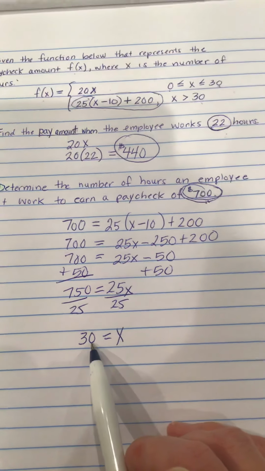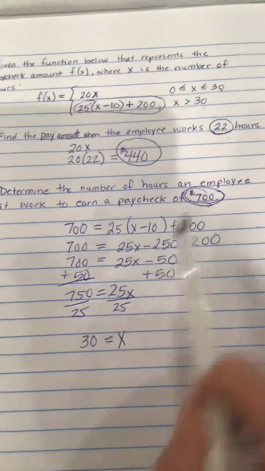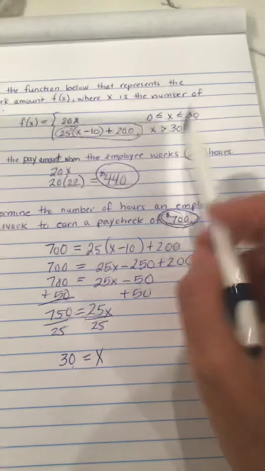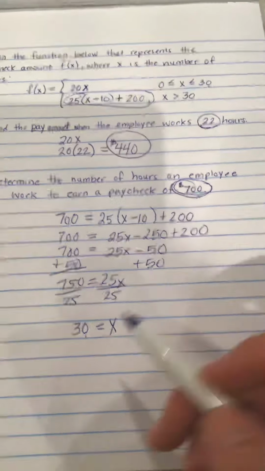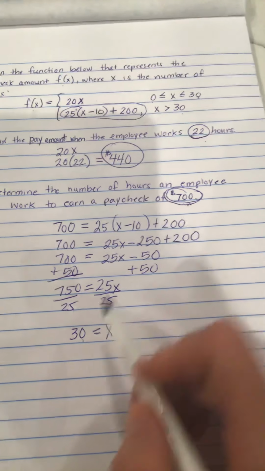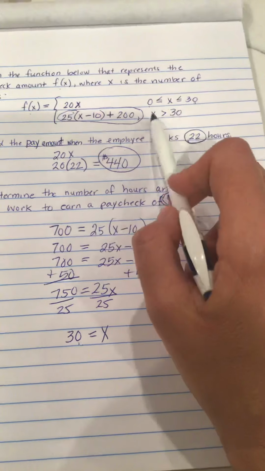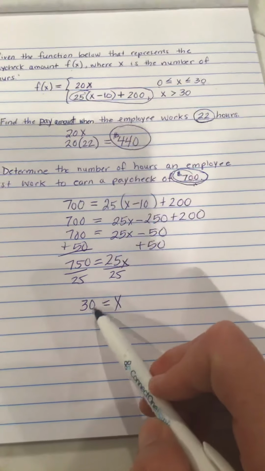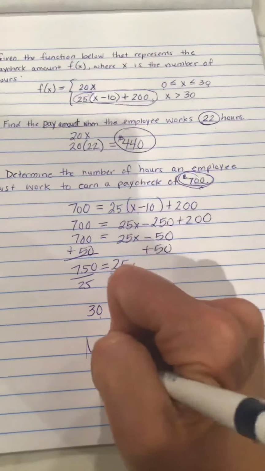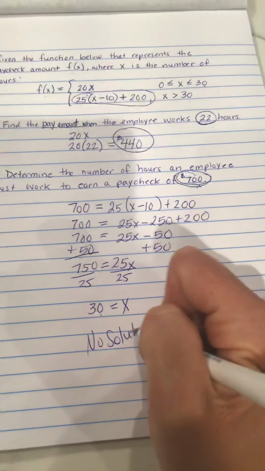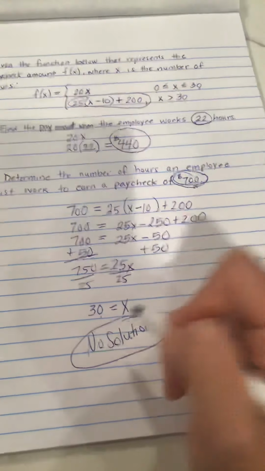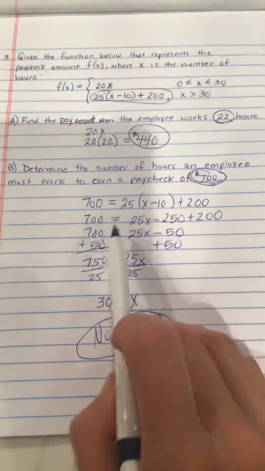All right, so 30 hours would get you here, but this is x is greater than 30. This won't happen on your homework. This would actually be no solution. It couldn't work here, okay? But in here, it has to be greater than 30. It can't equal 30. So here you would actually write no solution because that's not possible. All right, it won't be that complicated, but that's how you do it.